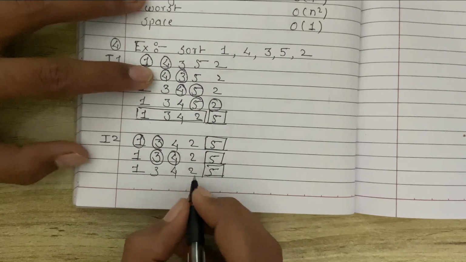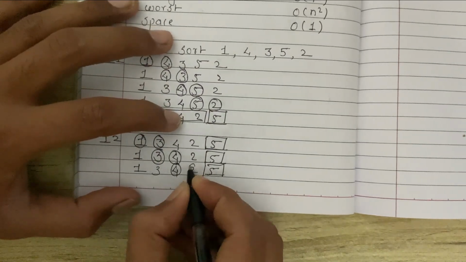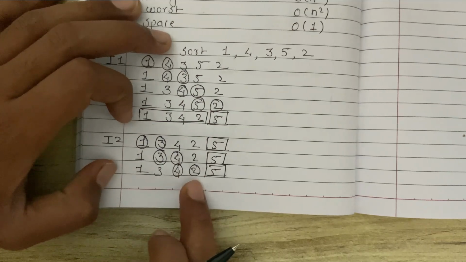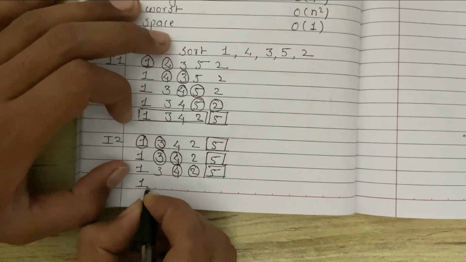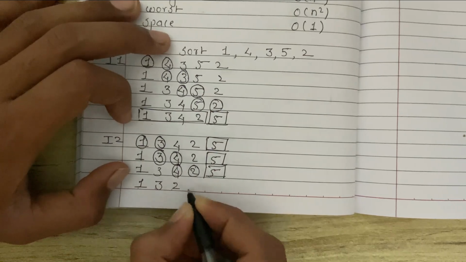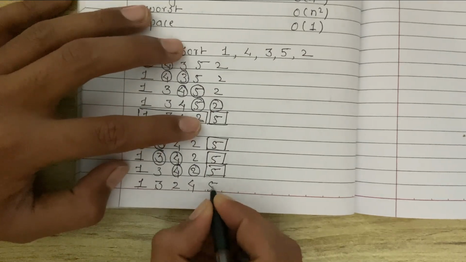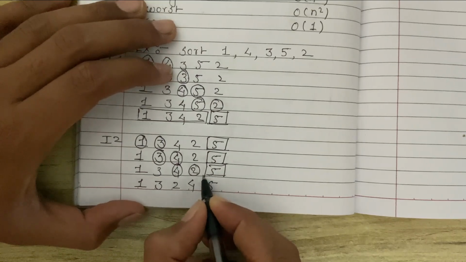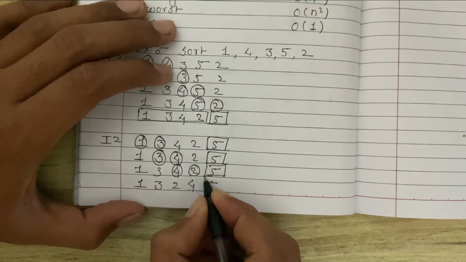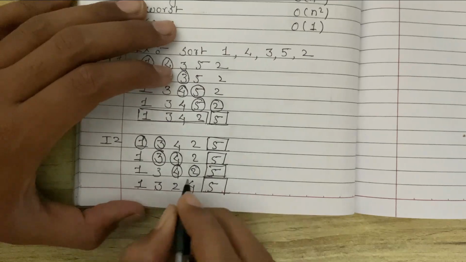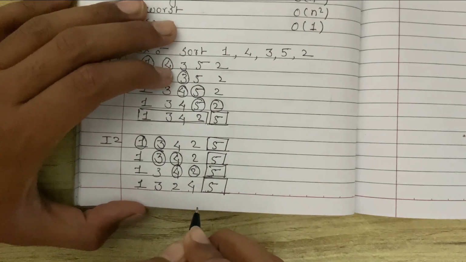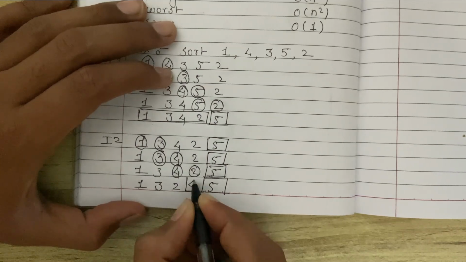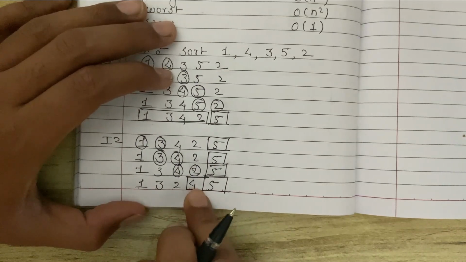So we will be checking this 4 and 2 now. Okay, so now you can see that these are in the wrong order. So we will be swapping them out, which gives 1 3 2 4 and 5. And now you can see that we have reached the end because 5 is at a fixed position, right? So this is the fixed position. Now you can see that the second largest element has come to the end of this array. So this will also be fixed.